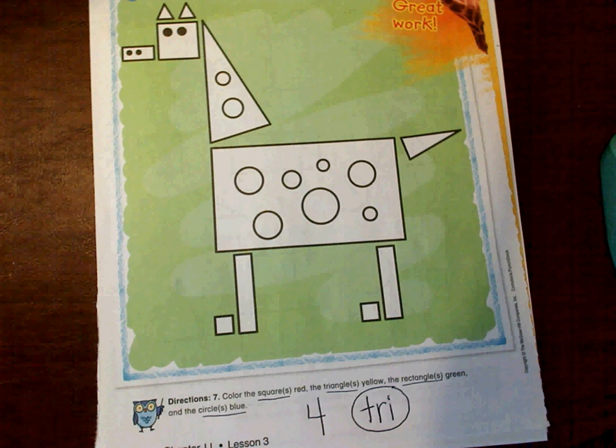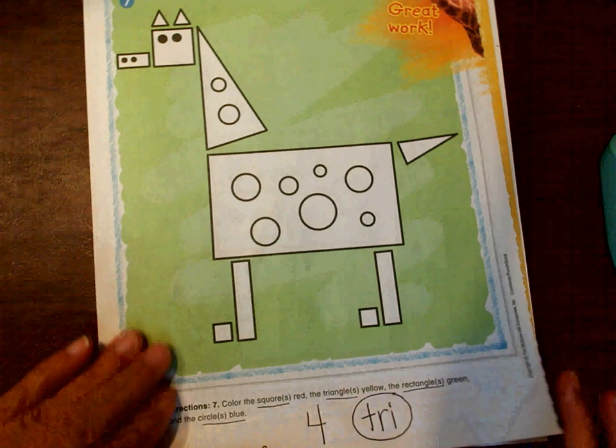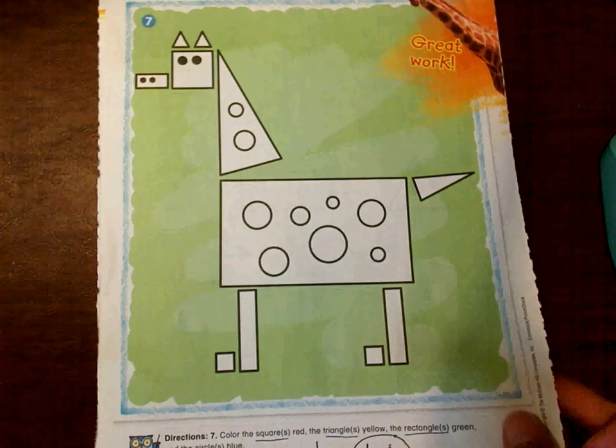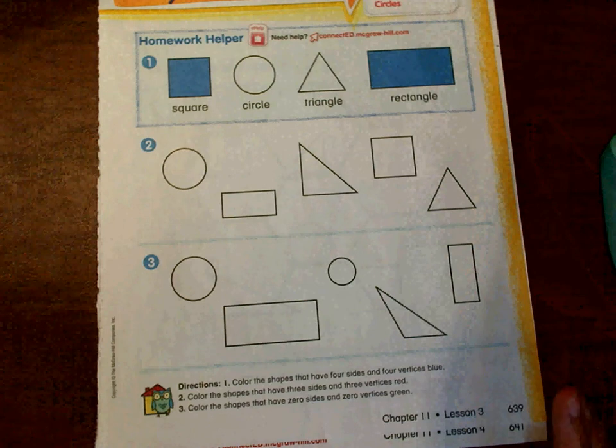All right, boys and girls, last one. I want you to find all of the circles and color all of the circles blue. Pause the video and finish that shape animal now. Good job, boys and girls.